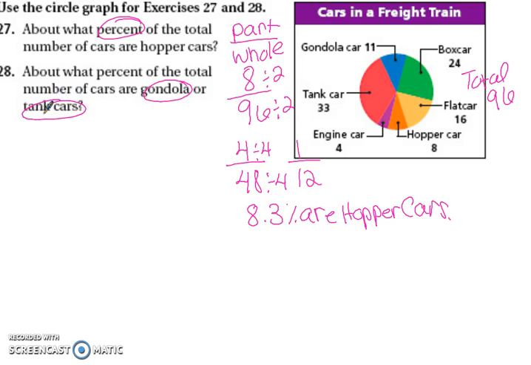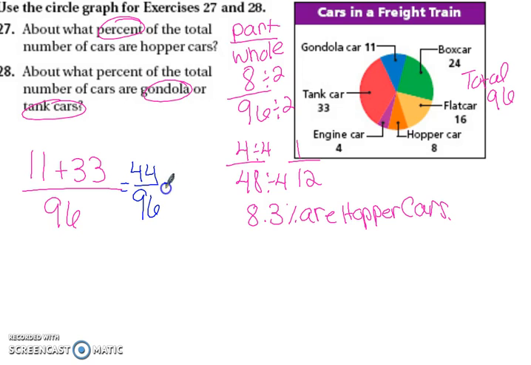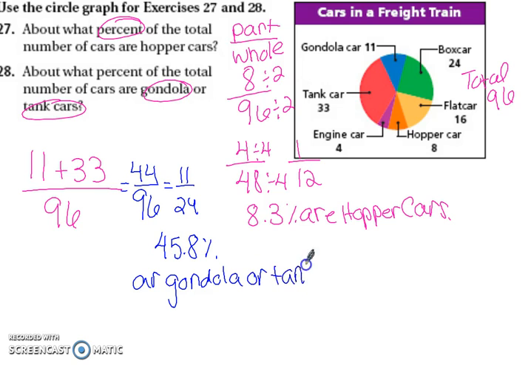Number 28, about what percent of the total number of cars are gondola or tank? So now I want to add the gondola, which is 11, plus the tanks, which are 33, still over 96. When I add those two together, I get 44 out of 96. These are both divisible by 4, so you get 11 over 24. 11 divided by 24 is 45.8%, so 45.8% are gondola or tank cars.